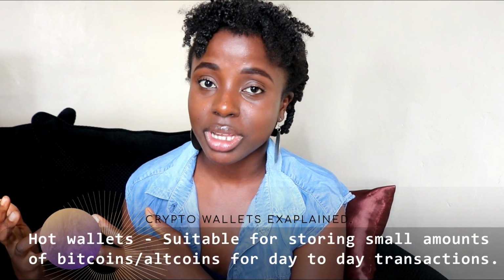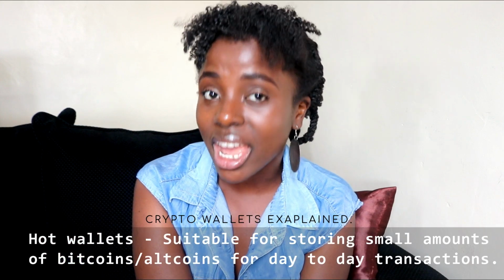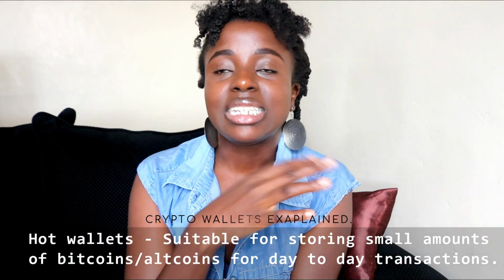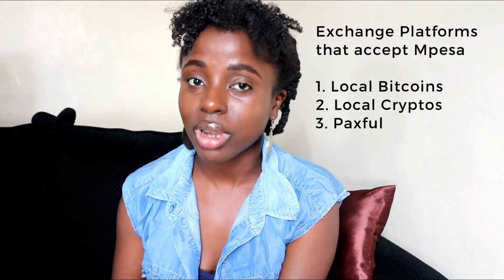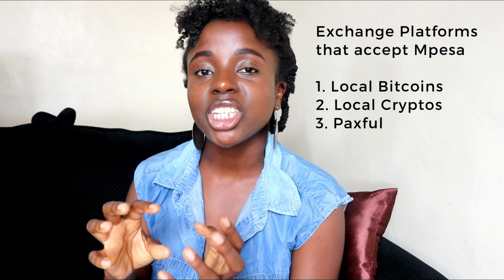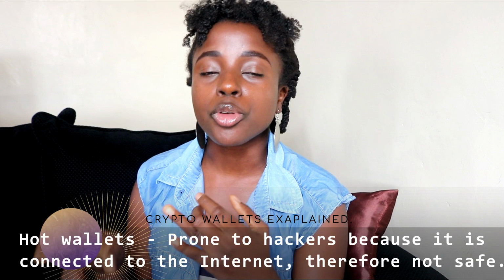The main characterization of hot wallets is that they are used to only store small amounts of Bitcoin. When you buy crypto on the exchange market, which I'll show you guys, just the same way you go to the forex exchange to trade in your dollars for Kenya shillings, there is an exchange for cryptocurrency where you exchange your fiat currency into cryptocurrency. Once you've gotten the money from the exchange, people put small amounts of Bitcoins on hot wallets. Why small? Because it is prone to hacking, it is prone to theft.